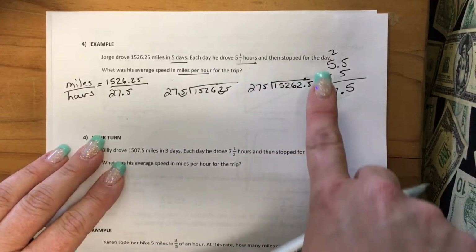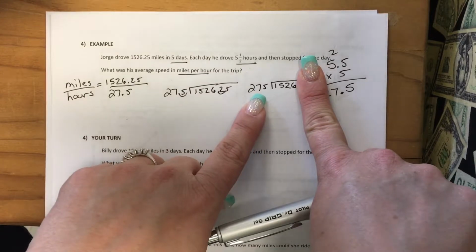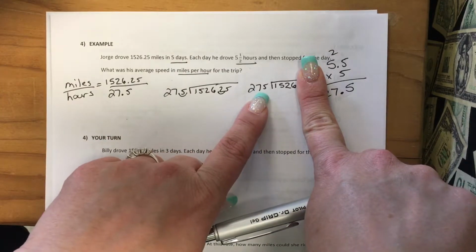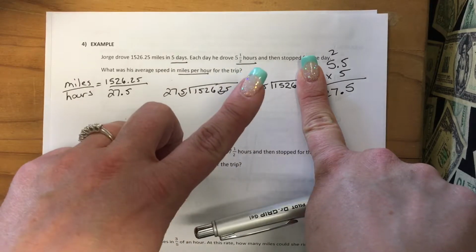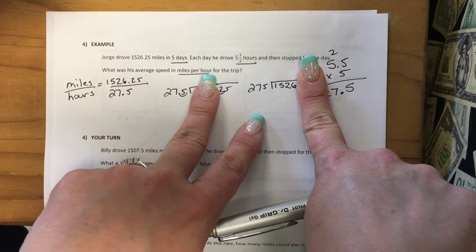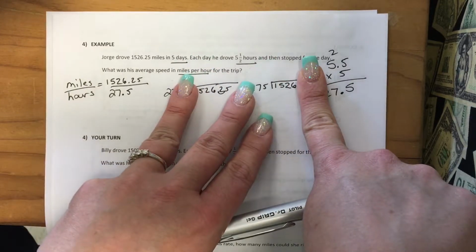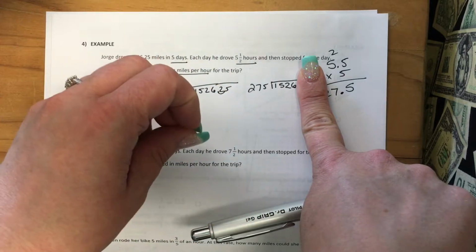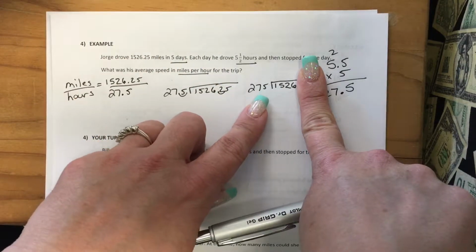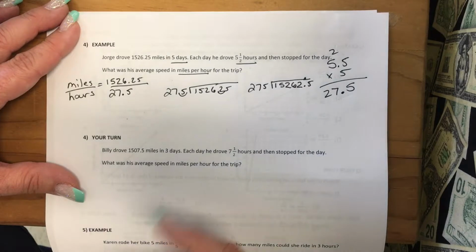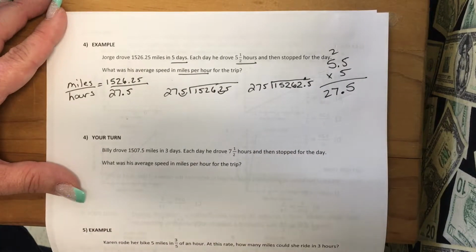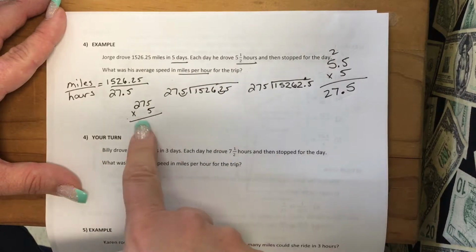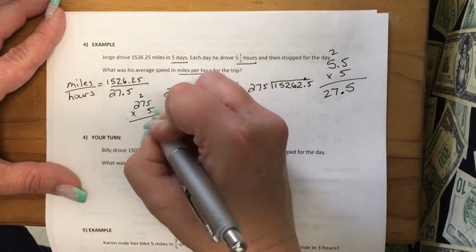So we're kind of wanting to see how many times this 275 can go into about 1,500. So this is pretty close to 300. So once would be 300, twice would be 600, 3 times would be 900, 4 times would be 1,200, 5 times would be 1,500. So 5 times looks pretty close. So I'm going to try multiplying by 5 and seeing if that fits. So I'm just going to do that over here.